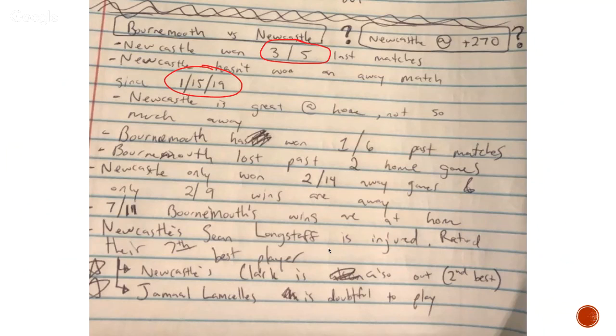Whoops. Oh, crap. I just spilled a drink. I apologize.